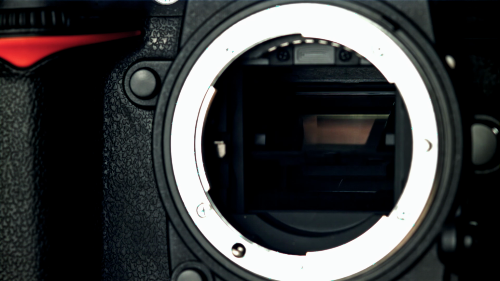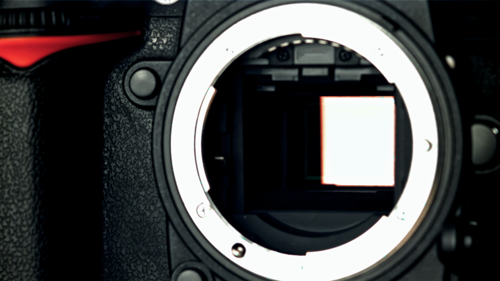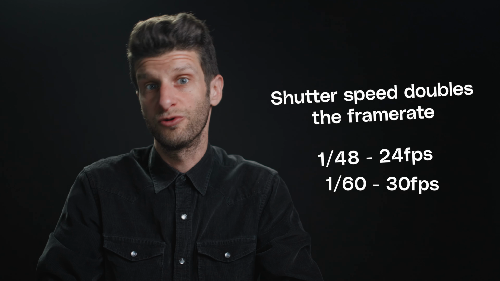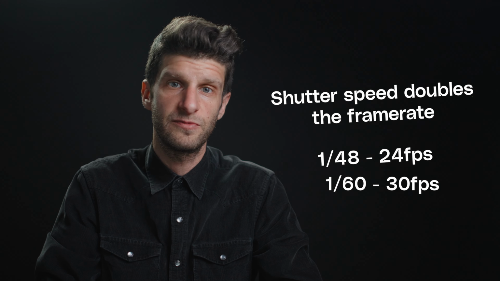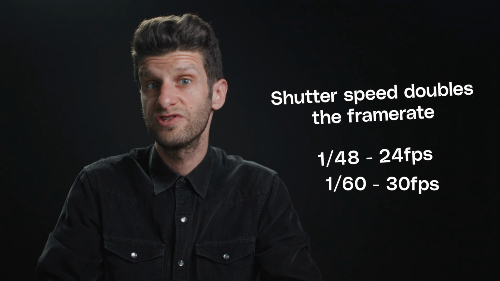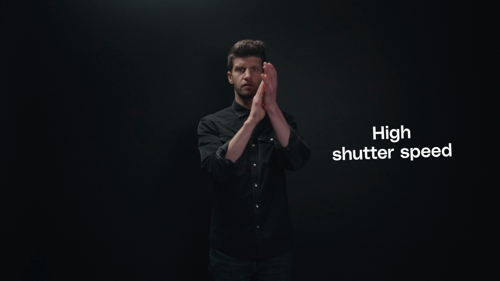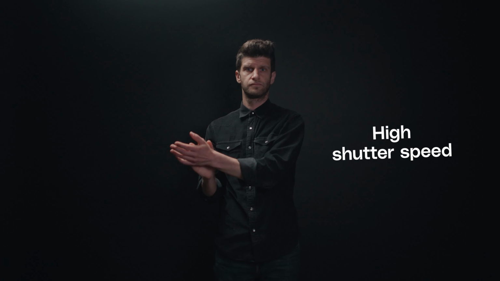The general rule for professional video quality is to set the shutter speed at double the frame rate. For example, 1/48th or 1/50th for 24 frames per second, or 1/60th for 30 frames per second. Raising or lowering the shutter speed to try and affect exposure will result in unnatural, jittery motion blur, which we want to avoid.